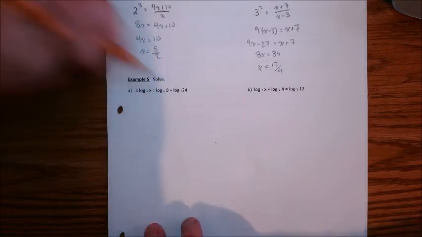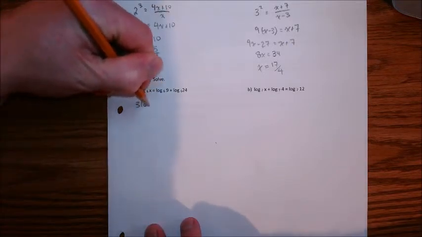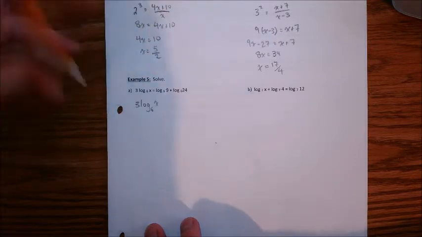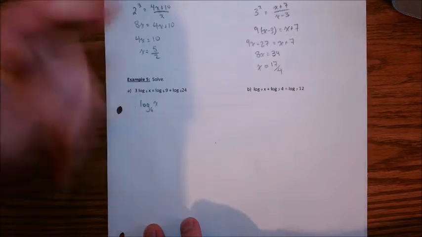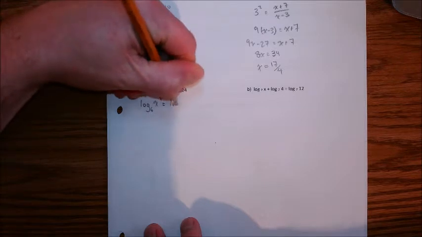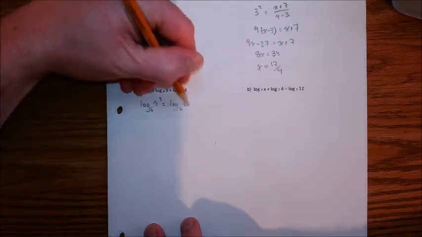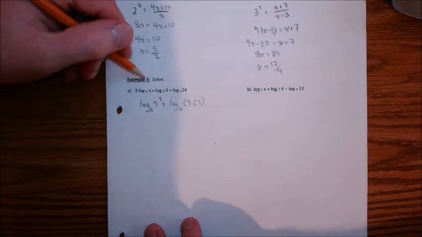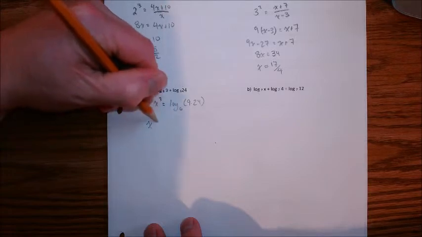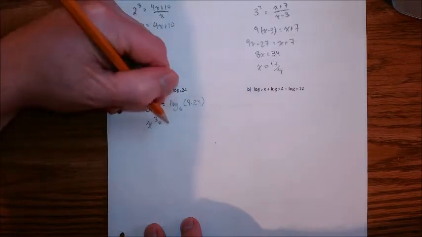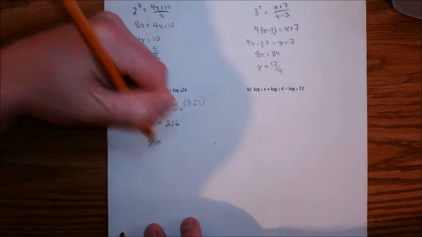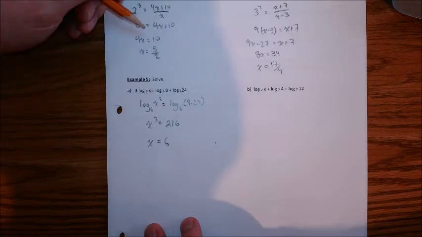Here I've got addition, which I know is like multiplication when I combine them. So I have log base 6 of x, and actually what I could do is move that 3 up there right away as well. It is equal to, this is like log base 6 of 9 times 24. So since we have the same base, I can say that these two things are equal. x cubed is equal to, and 9 times 24 gives us 216. If I take the cube root of both sides, I'm going to find that x is equal to 6.